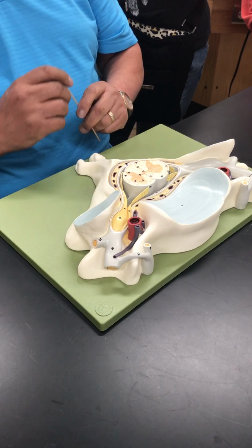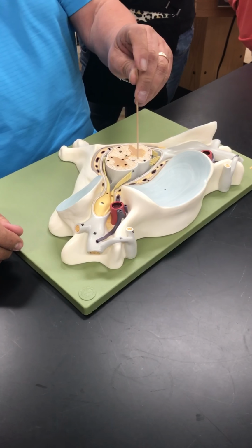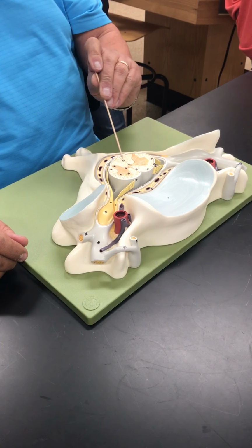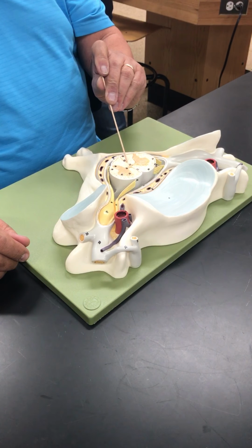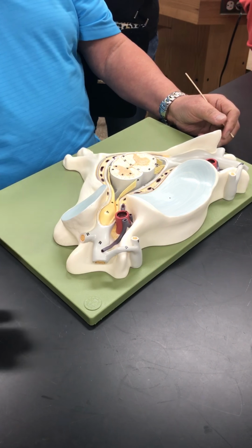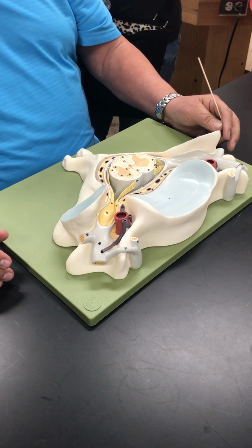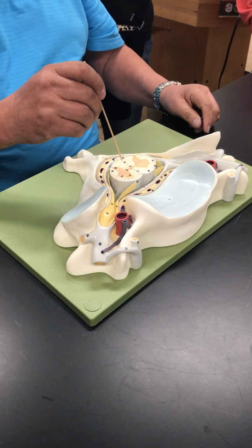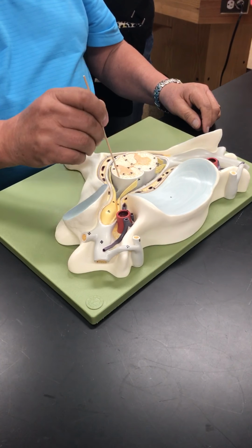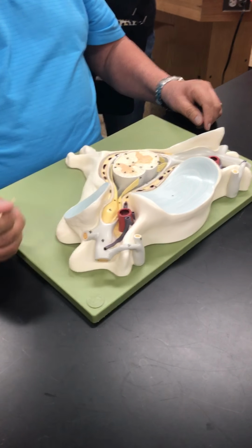Then I look at the white matter. This is my ventral white column. This is my lateral white column. And this is my dorsal white column. I'm going to give you a handout that looks exactly like this so that you can learn all of these parts. They call these the ventral funiculi, the lateral funiculi, and the posterior funiculi.